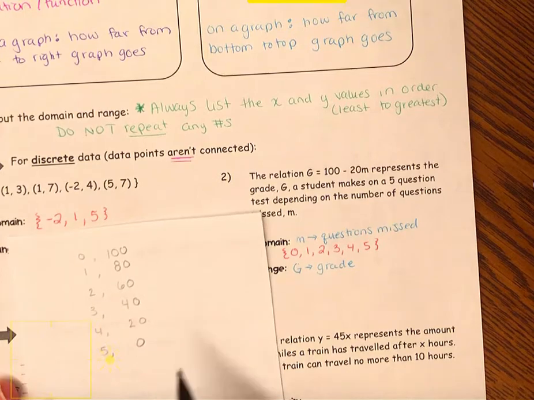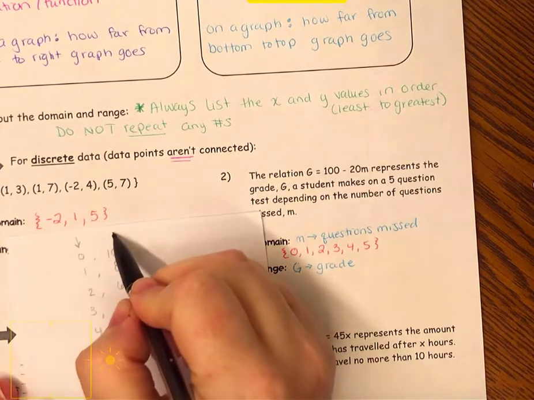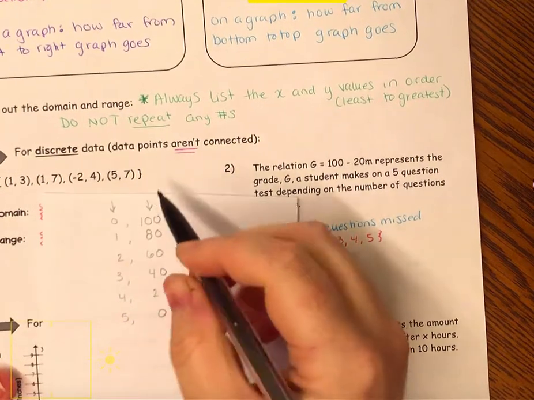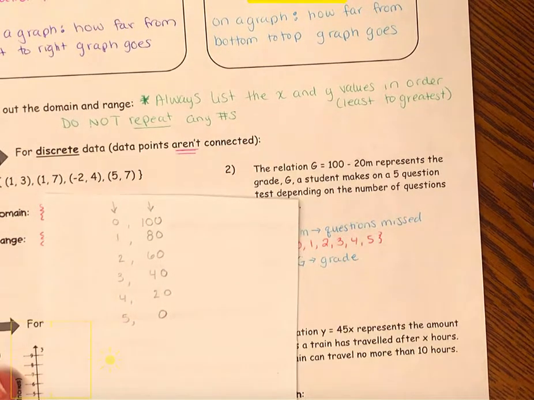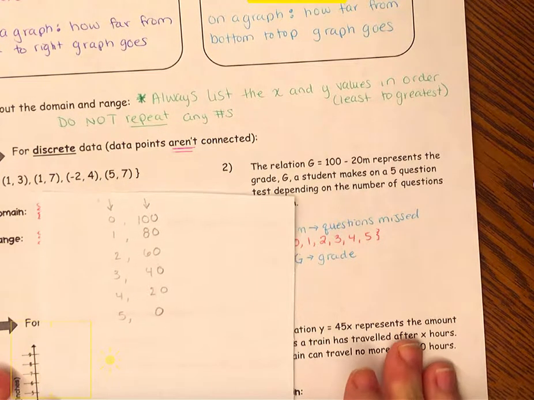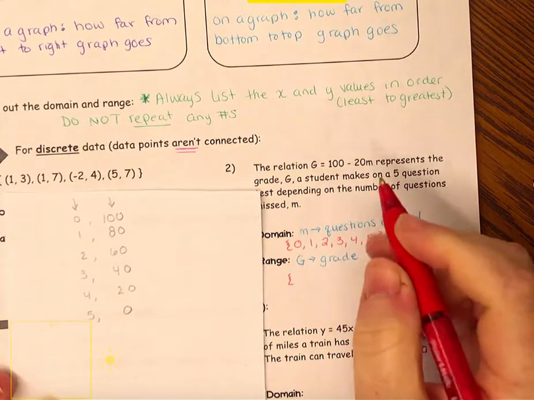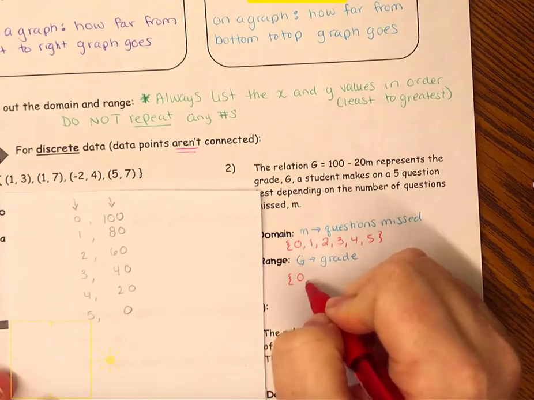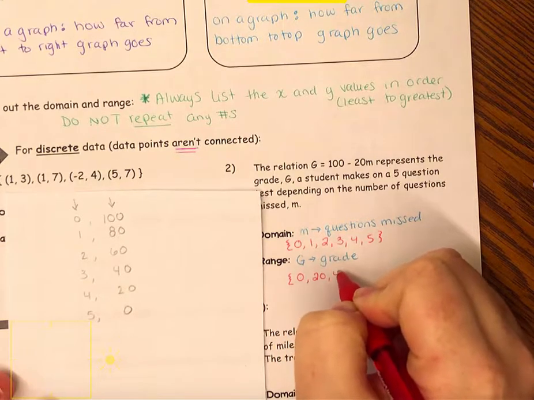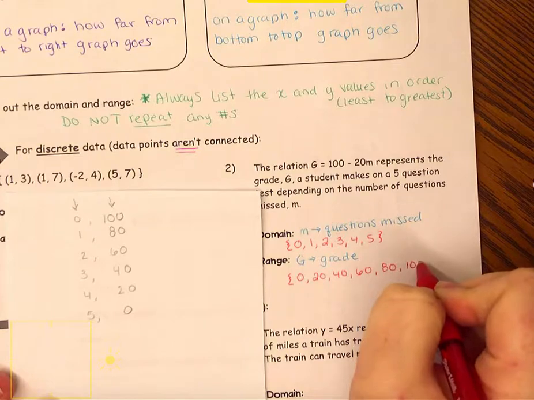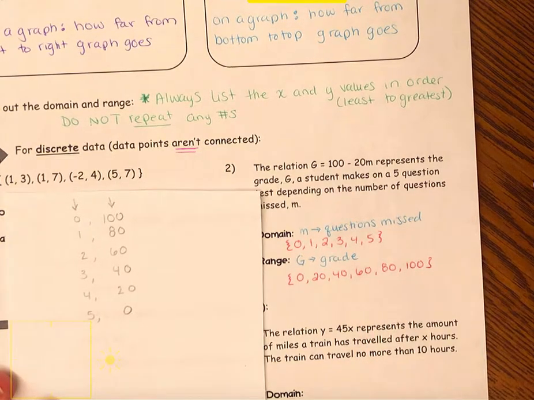So when we write this, this was our domain, this is our range. This is the information we can input into the problem, and this is the grade that we can get out of it. So when we write our range, again, we want to put it in numerical order from least to greatest. So the range, the lowest grade that a student can make is 0. Then they can make a 20, a 40, 60, 80, and 100.